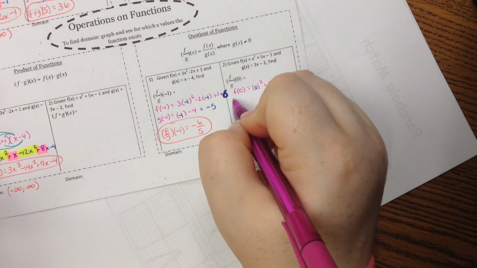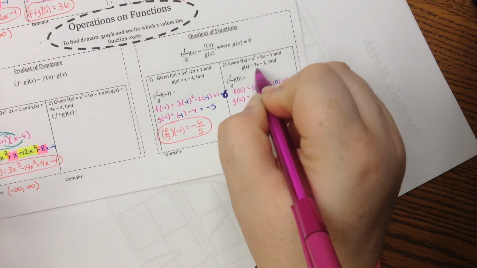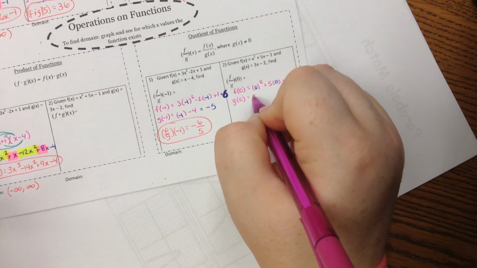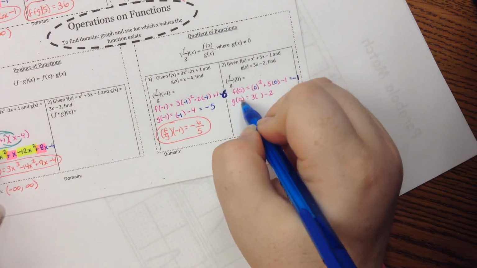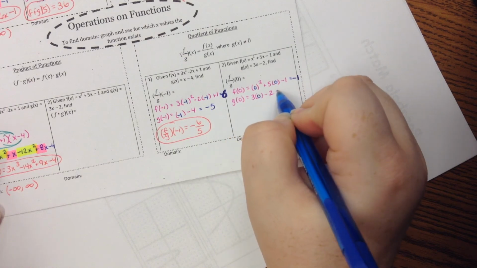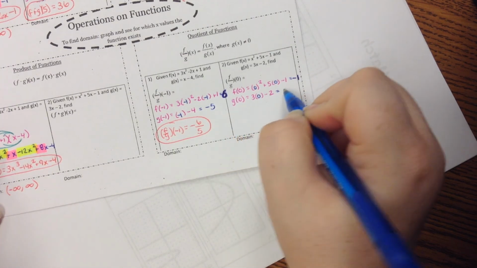Then we have g of 0. Everywhere I see an x, I'm going to put parentheses. So it's 3 parentheses minus 2. Then we're going to input the 0 anywhere we see the parentheses. So 3 times 0 is 0. Minus 2 is negative 2.